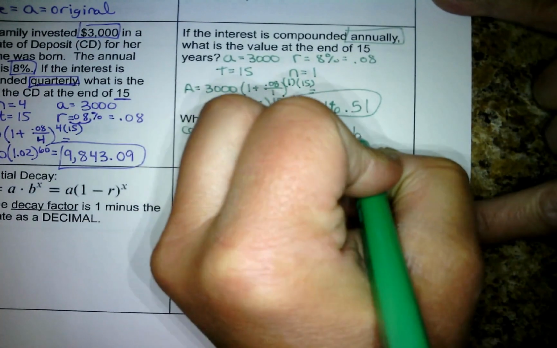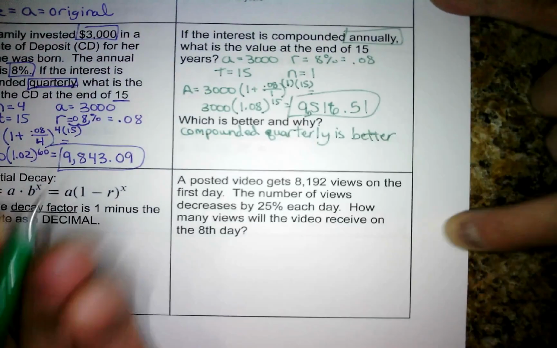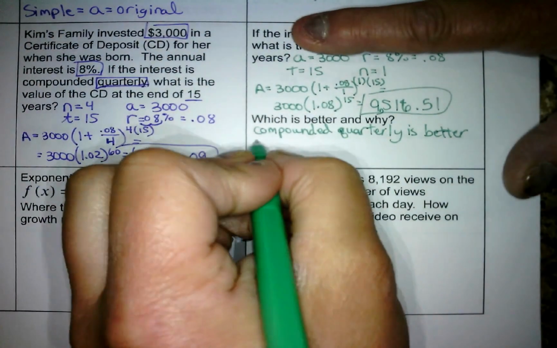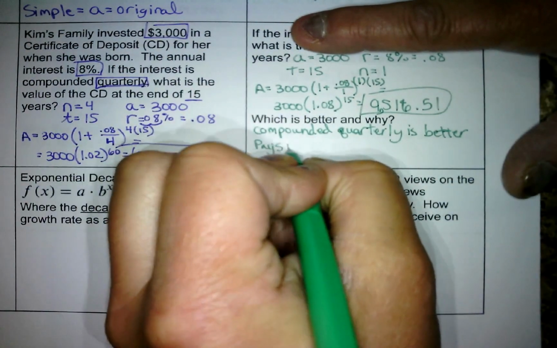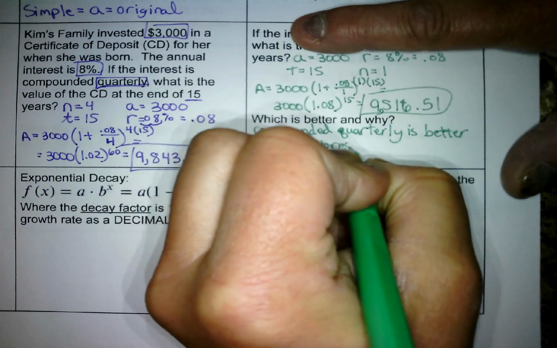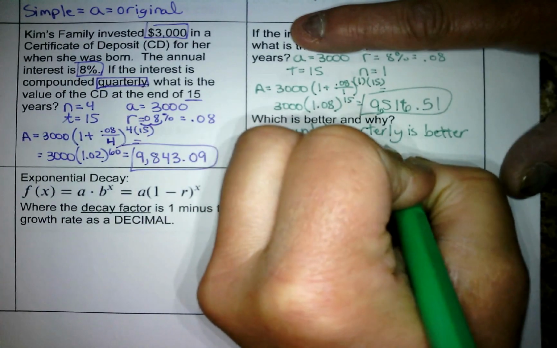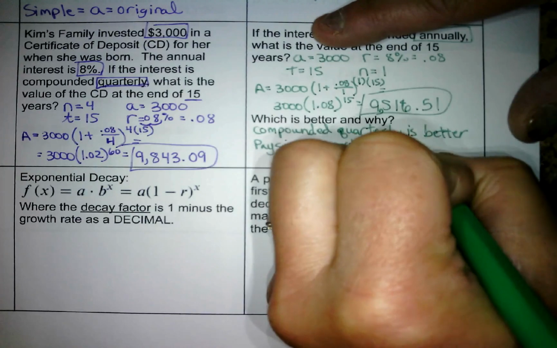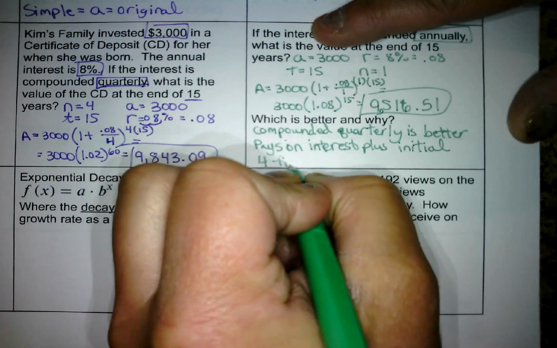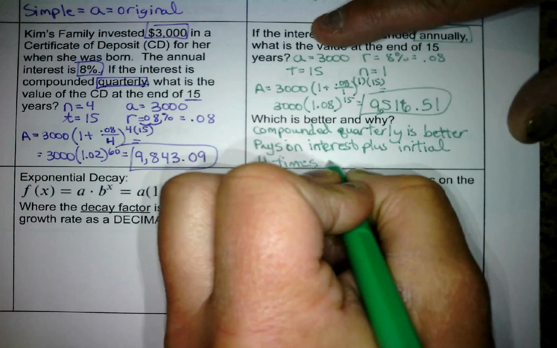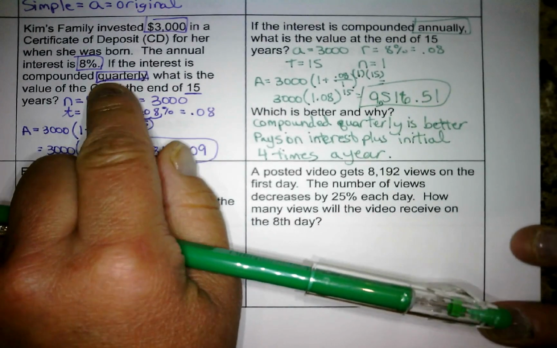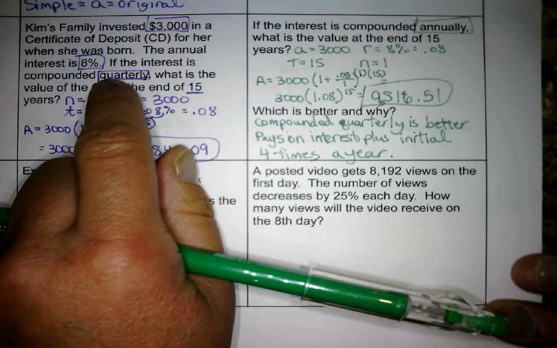And the reason is because it's going to pay on interest 4 times a year, because it pays on the interest plus the initial amount 4 times a year instead of only 1 time a year. If this was monthly, it would pay on that interest 12 times a year and be even more money.